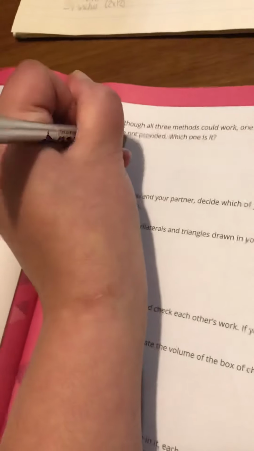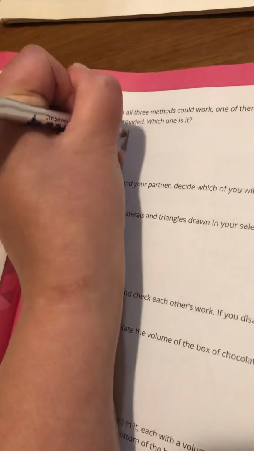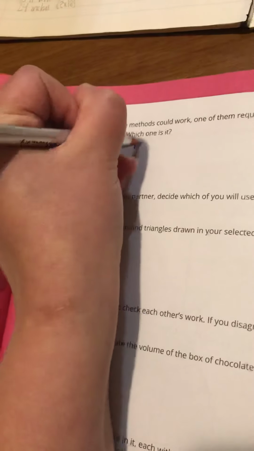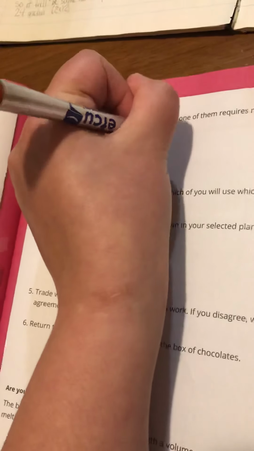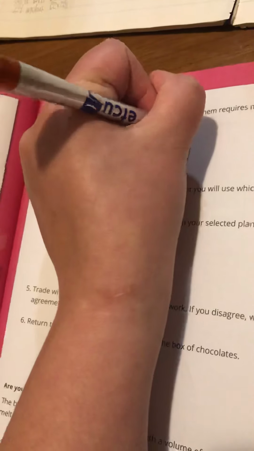So Lynn's plan requires measurements that are not given.